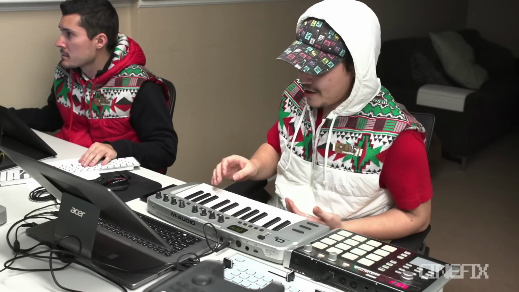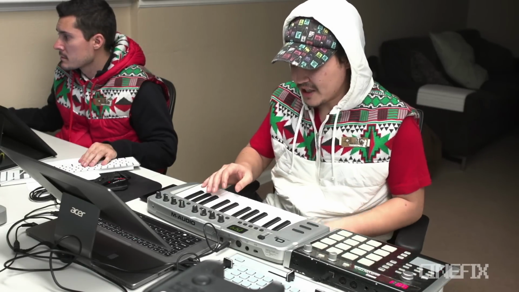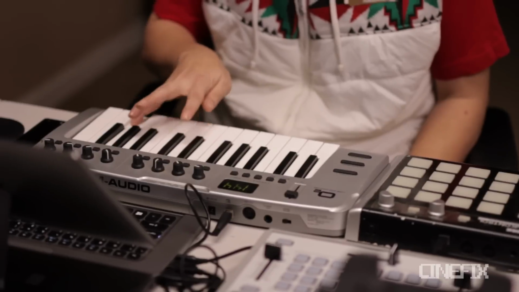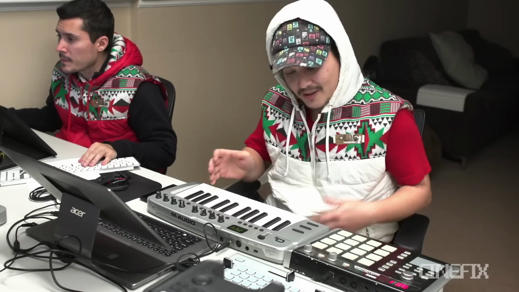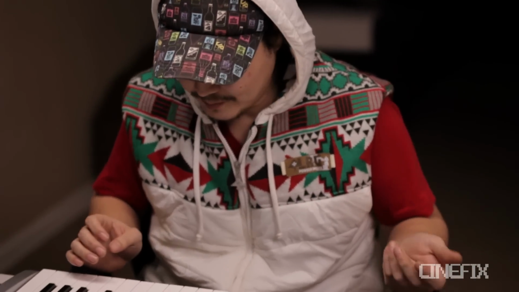So basically I had to find the notes and the melody and see if it sounds right. And that's still a little off. Record other stuff.